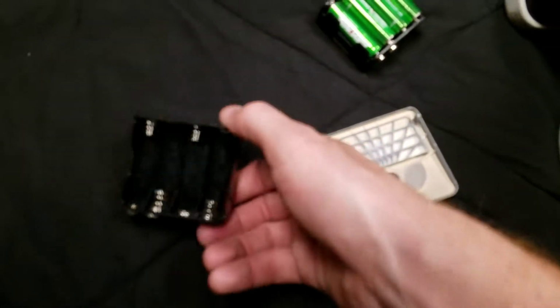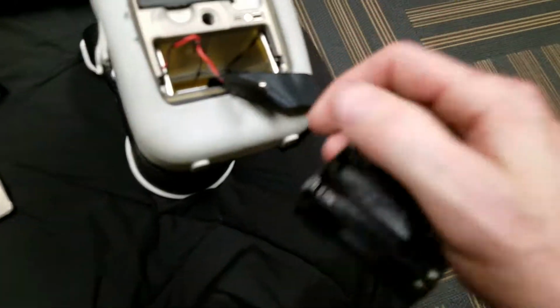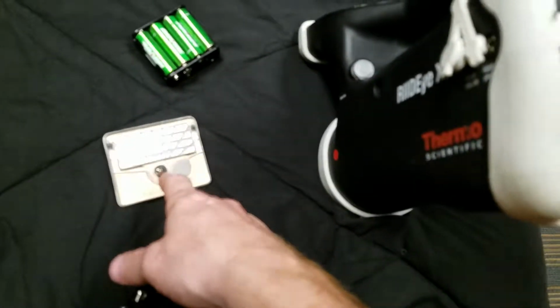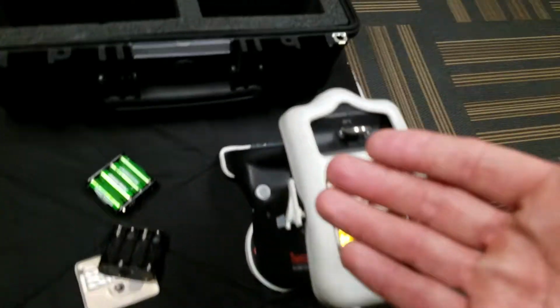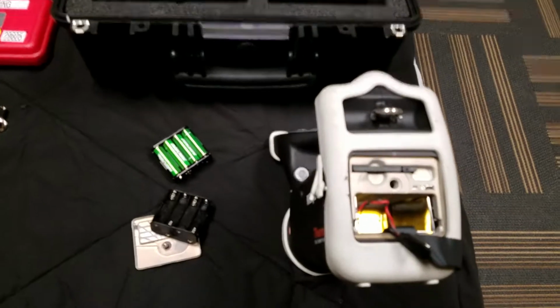Put 8 batteries in there the correct way, drop it down in, reconnect the positive negative, close the cap, and when it turns back on, do not forget to go to your settings menu and change your battery type to alkaline. This concludes part 2 of our tutorial.